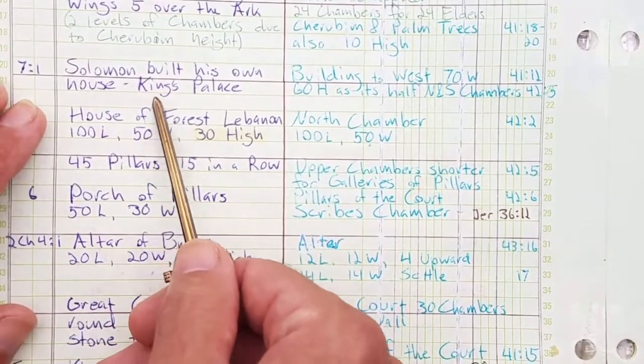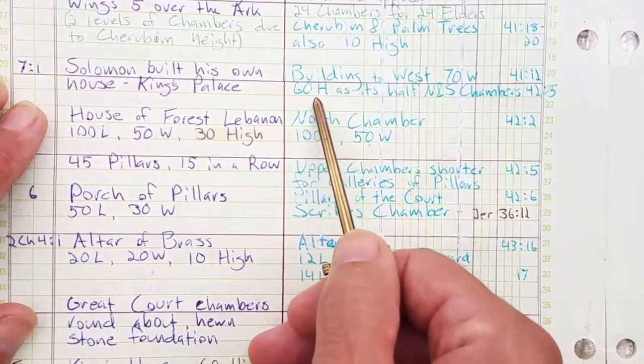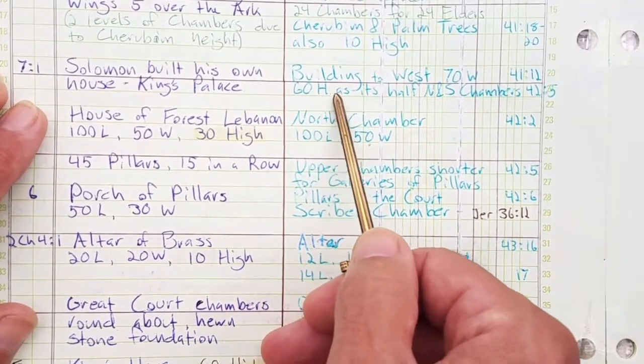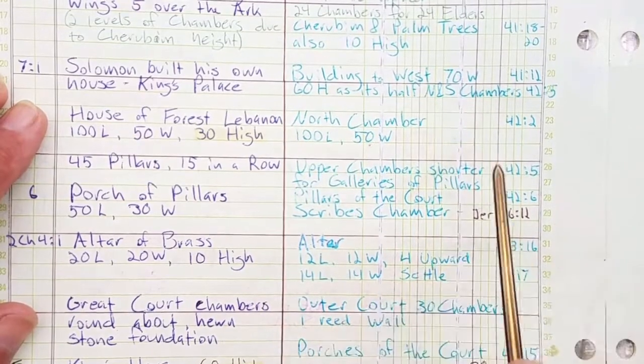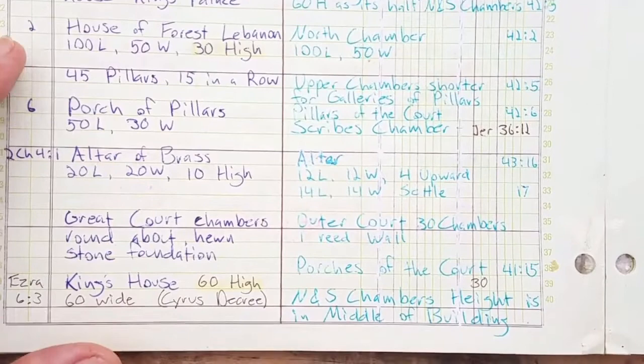So Solomon built his house. That's the king's palace. This is the building that is to the west, and it is 60 cubits high, and it's half the height of the north and south chambers. We'll get into that in a second.